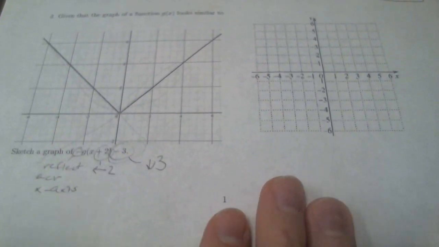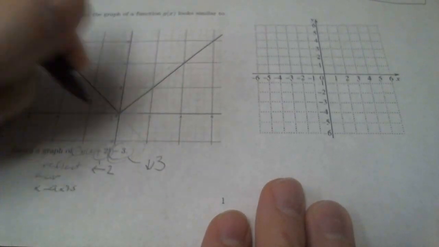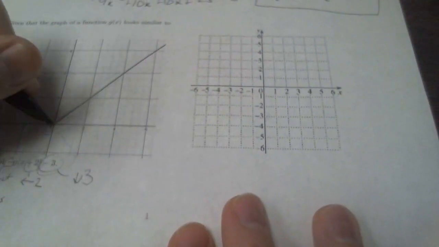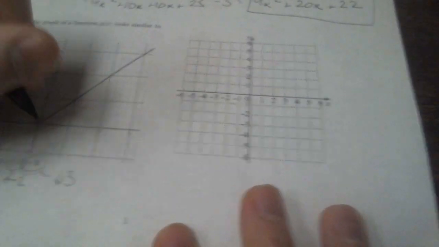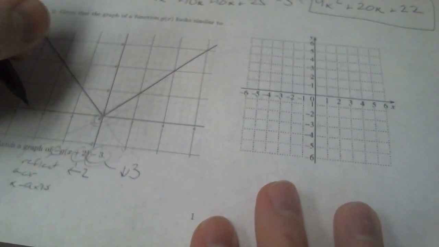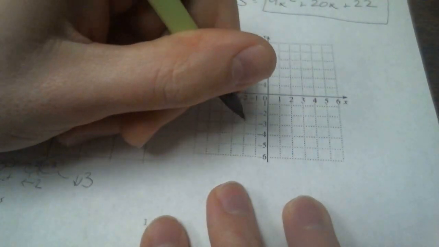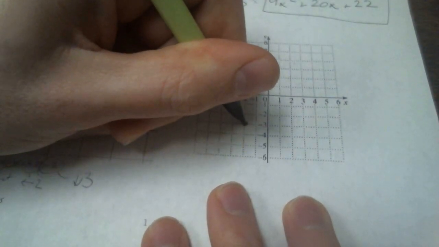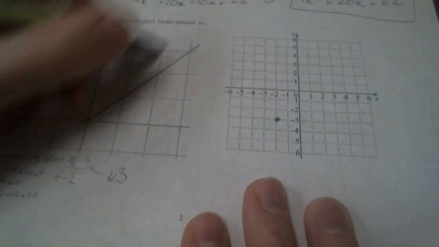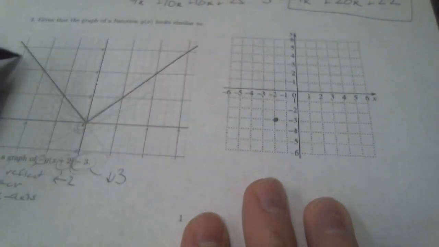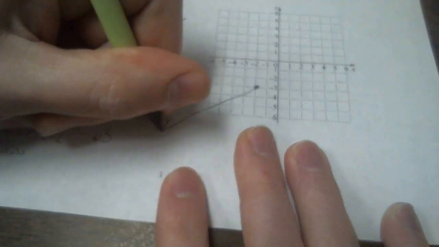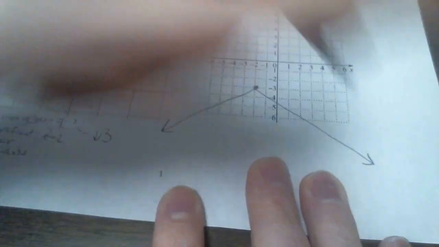So again, the main thing I look for is the vertex or the intercepts, those points that are relatively easy to find here. So instead of going through the origin with my vertex here, I'm going to shift that point to the left 2, down 3. That's going to give you -2, -3. And then for the reflection, instead of being a downwards facing triangle, it's going to be facing upwards. So something akin to that.